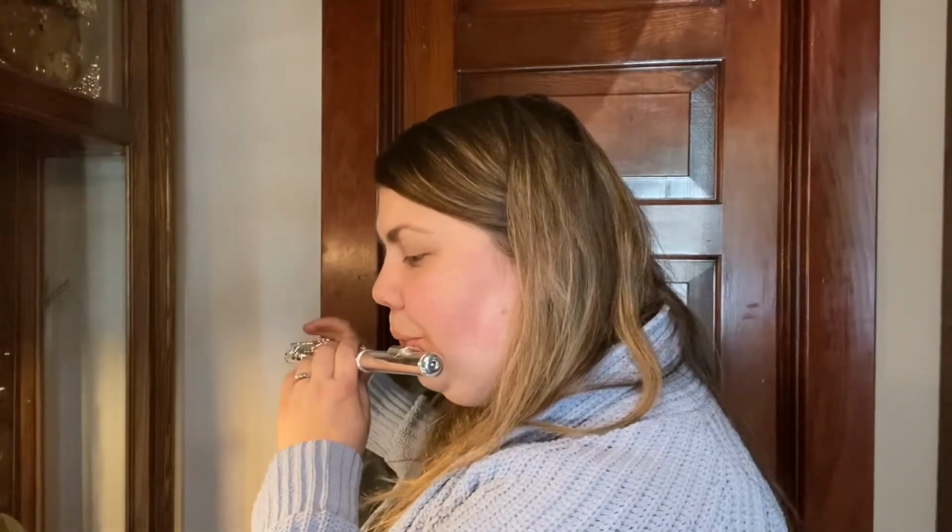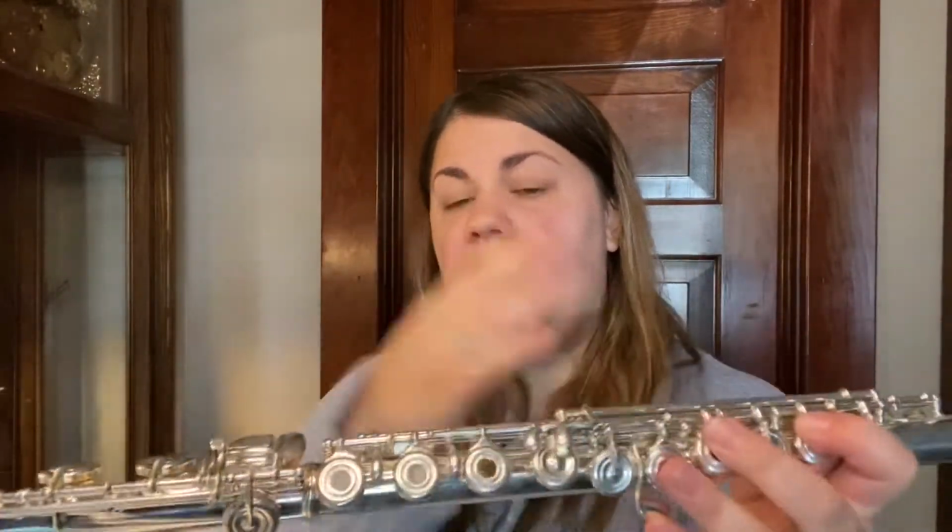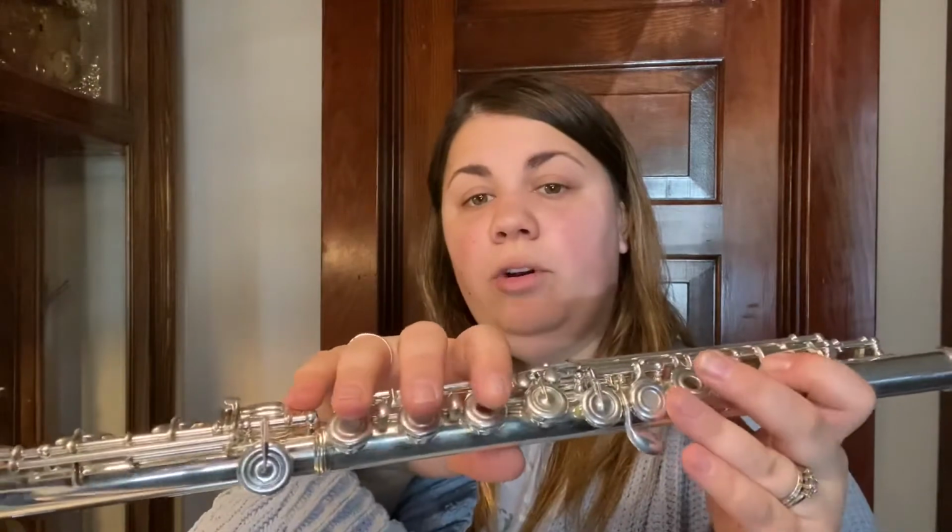And here's a side version. So that's how you make the basic sound on the flute. Now here's how you change sounds. You change pitch. You change your fingers.